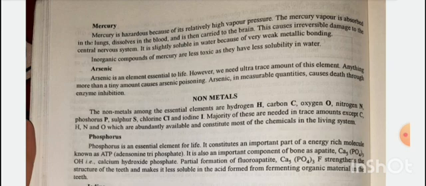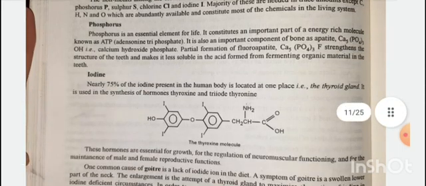Phosphorus. Phosphorus is an essential element for life. It constitutes an important part of the energy-rich molecule known as ATP, adenosine triphosphate. It is also an important component of bone as apatite, Ca5(PO4)3OH, that is calcium hydroxide phosphate. Partial formation of fluoroapatite, Ca5(PO4)3F, strengthens the structure of the teeth and makes it less soluble in the acid formed by fermenting organic material in the teeth.